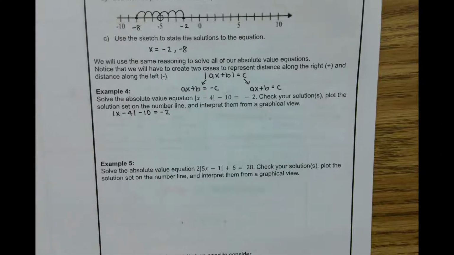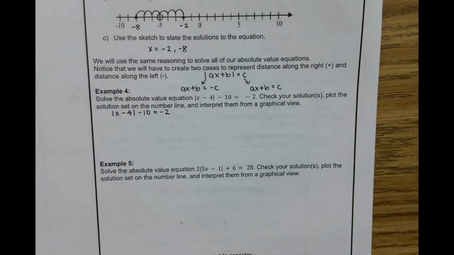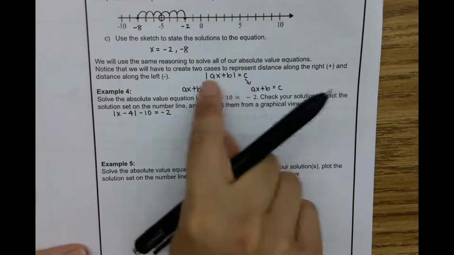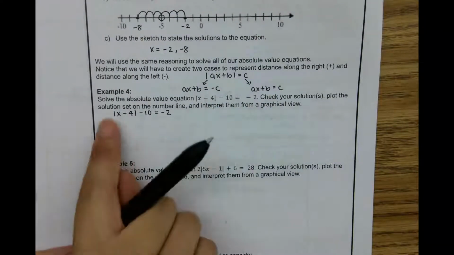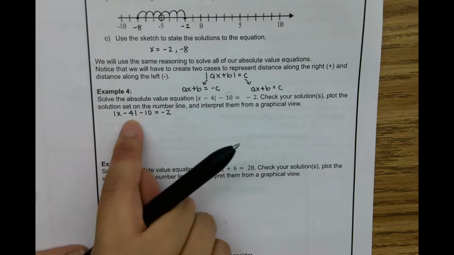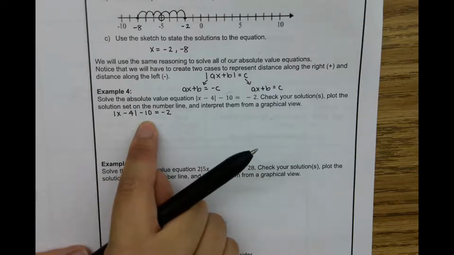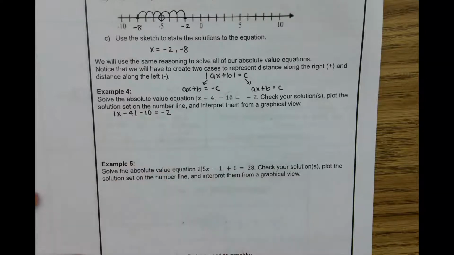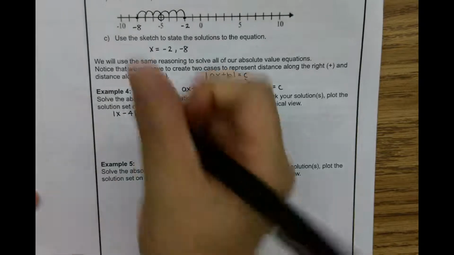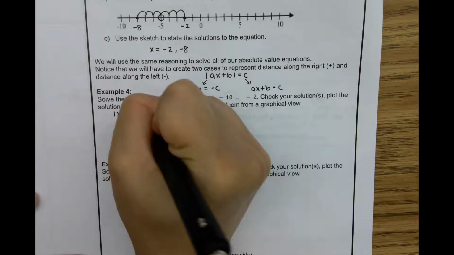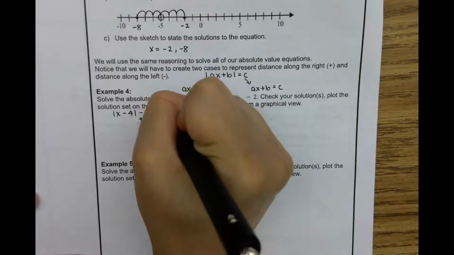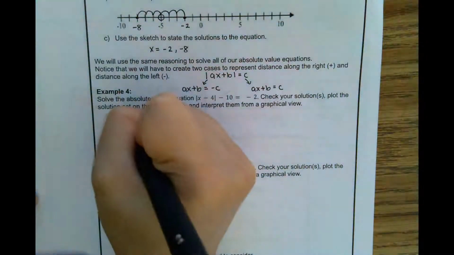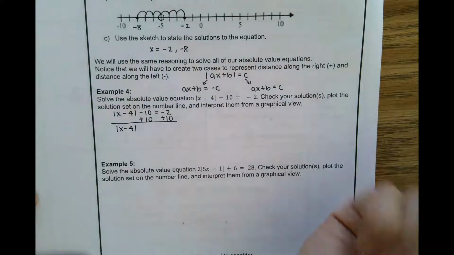One important thing: before you split it up, the absolute value has to be by itself. Here you can see that my absolute value has a -10 afterwards. So the first thing I have to do is get rid of this -10, and we do that with inverse operations. To get rid of -10, I add 10. Then it leaves me with the absolute value of x minus 4.